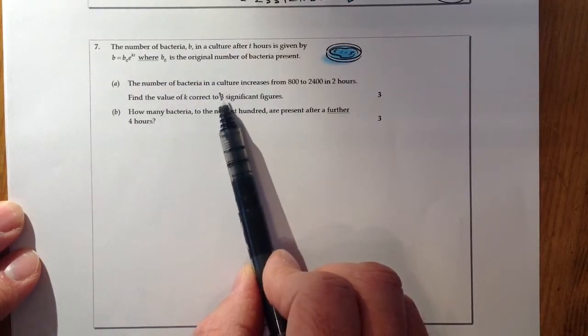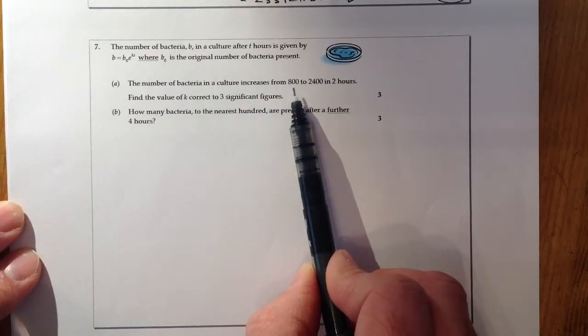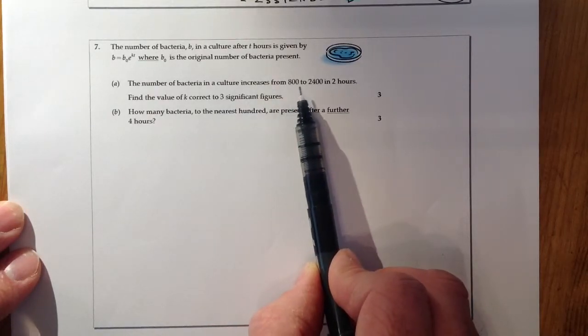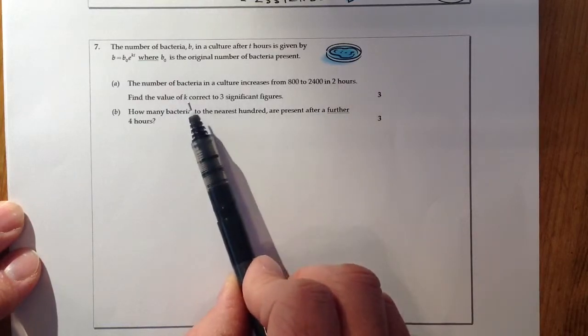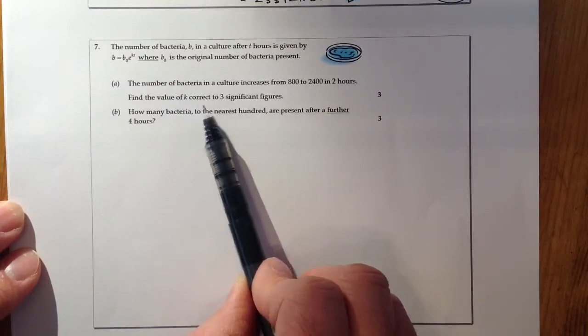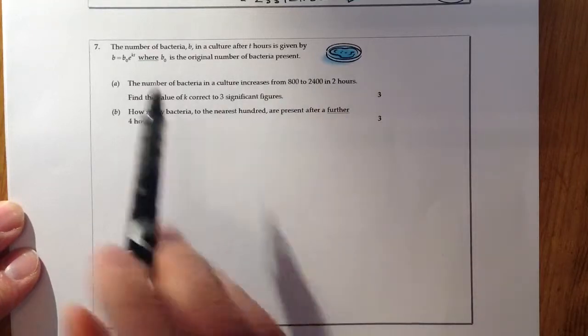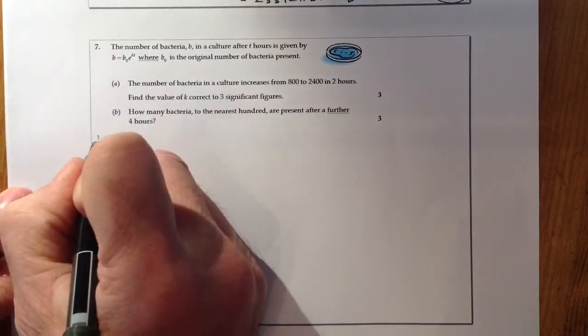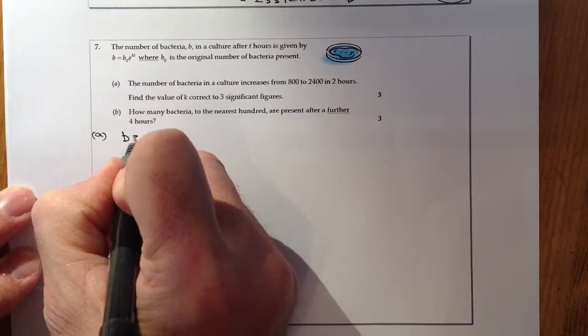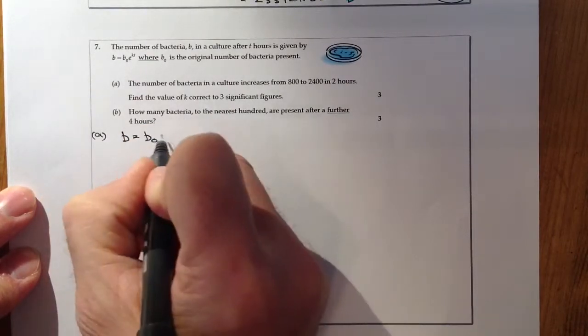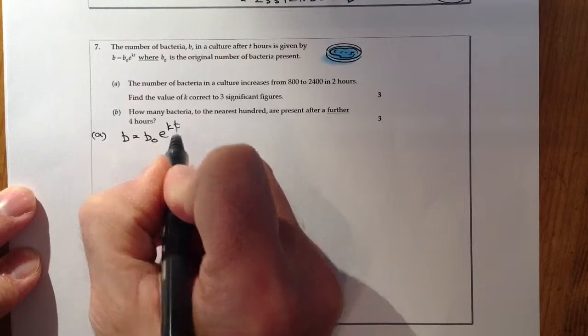The number of bacteria in a culture increases from 800, which would be the original number, to 2400 in 2 hours. Find the value of k, correct to 3 significant figures. 3 marks for this one. Let's start by setting up the equation. So we've got B is equal to B0 e to the kt.